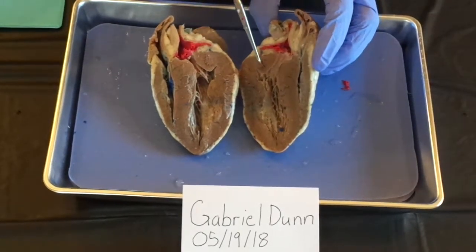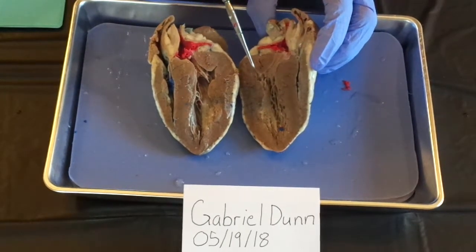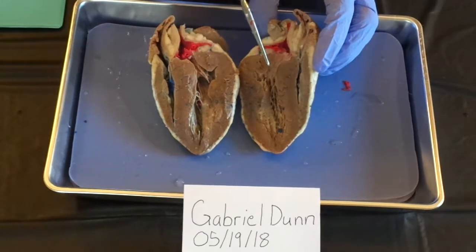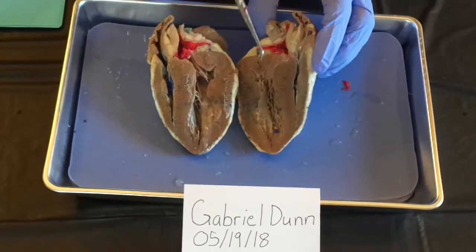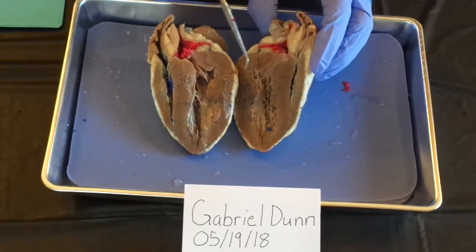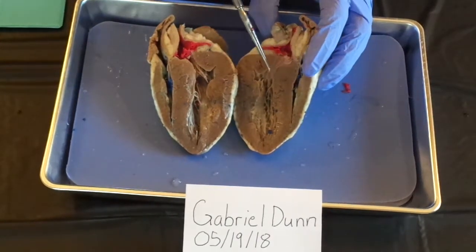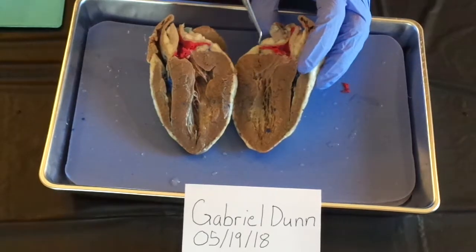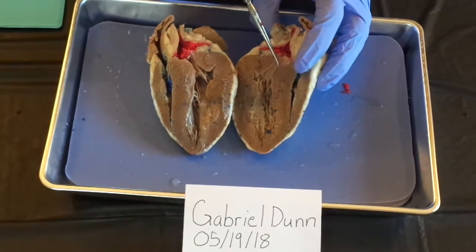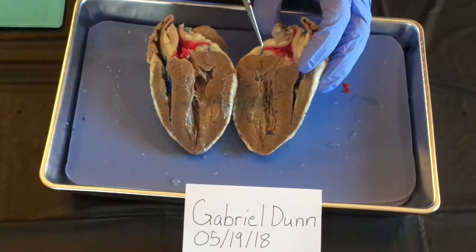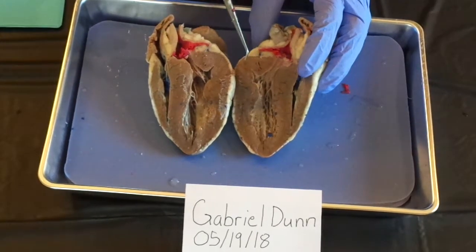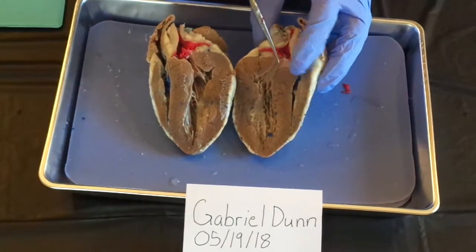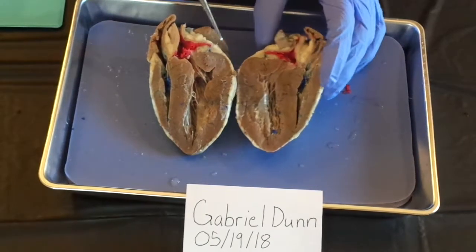the semilunar pulmonary valve between the ventricle and the pulmonary trunk, as well as the valves between the atrium and the ventricle. There's a tricuspid valve on the right side, and on the left side it's the bicuspid, also known as the mitral valve.